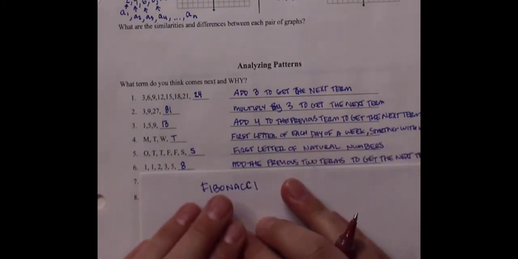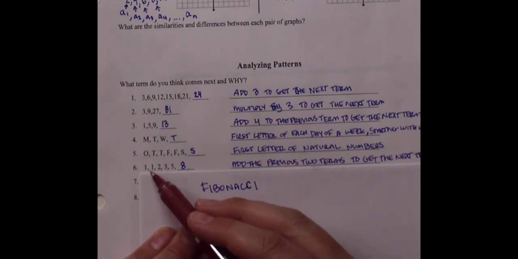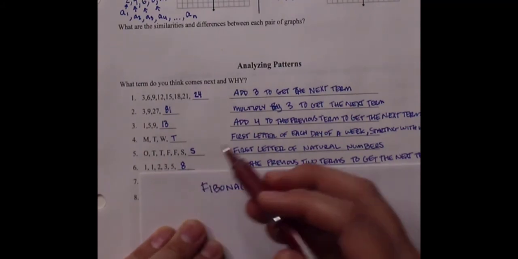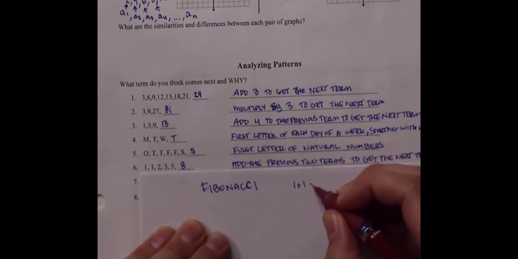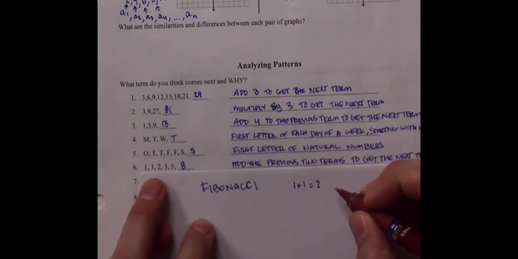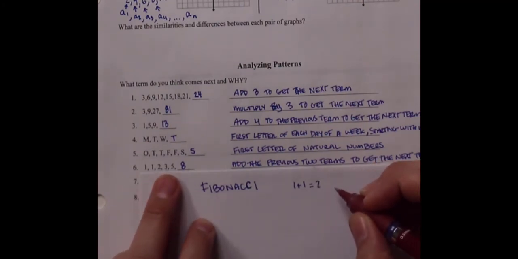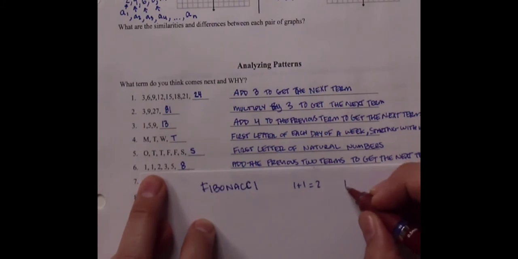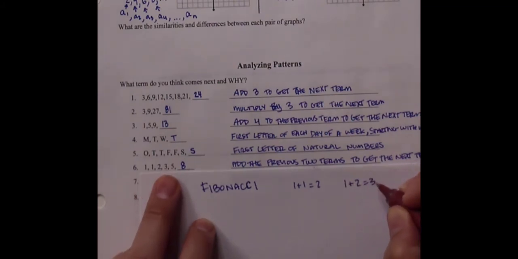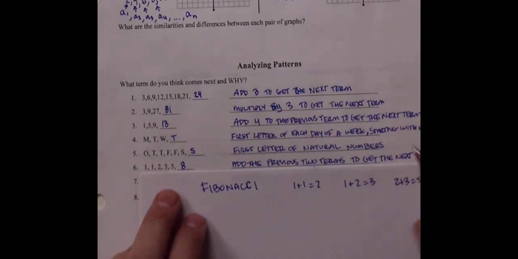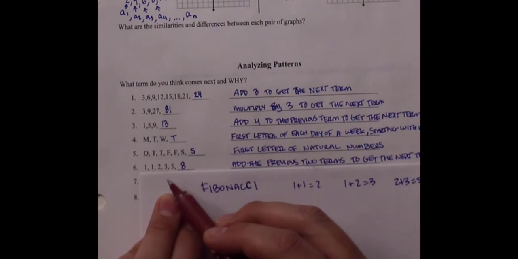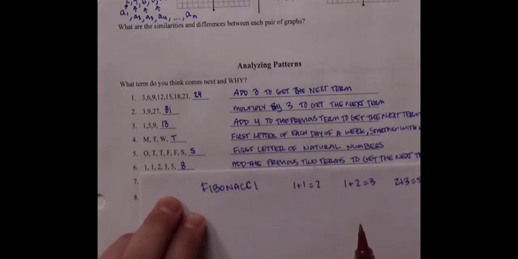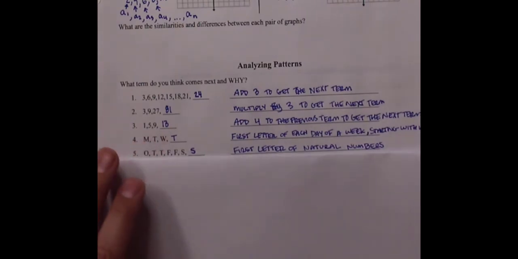You take the previous 2 terms, as long as you start with 1 and 1, and then 1 plus 1 is 2. That's the next term. After that, we would need to find 3, because it's 1 plus 2. And then after that, we would get 5, because 2 plus 3 is 5, and so on. So the one that we needed to fill in was 3 plus 5, which was 8.